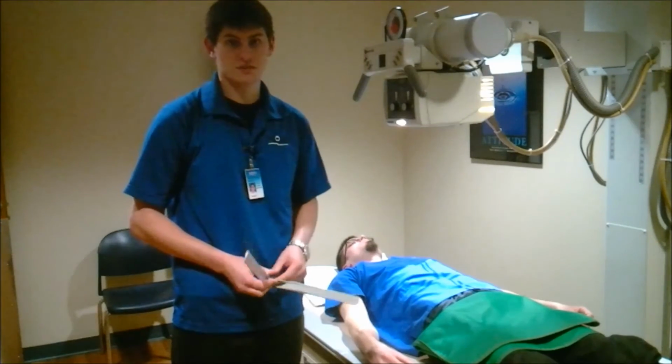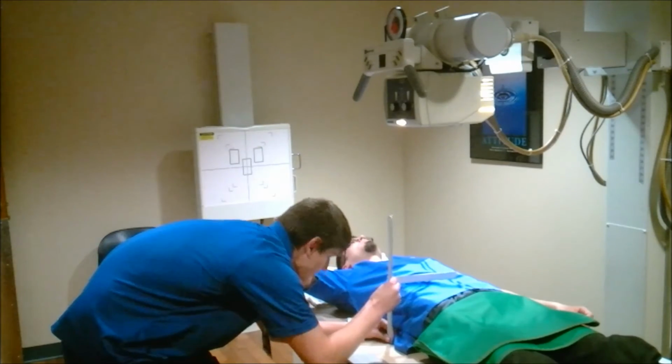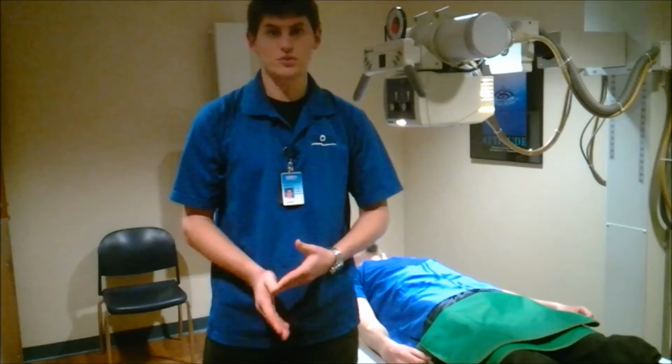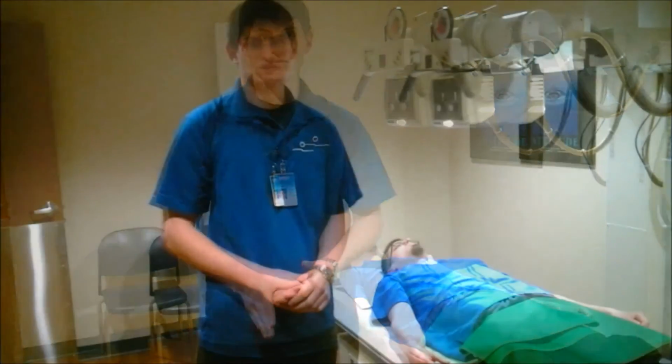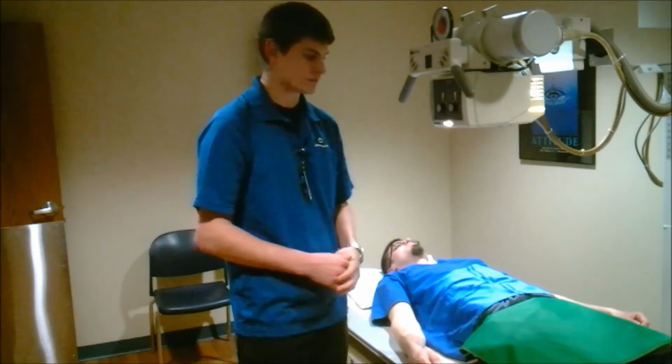We want to measure, so move your hand there, sir, please. Thank you. When he measures 20 centimeters, include in our exposure factors, large focal spot, to ensure that we have all of the anatomy on the x-ray.